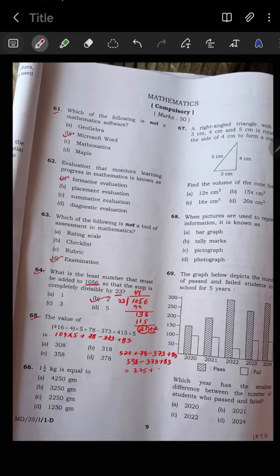Then plus 83. If you add them, how much will you get? You will get 308. Okay, 308 you will get. So if you see here, option A is the correct option.